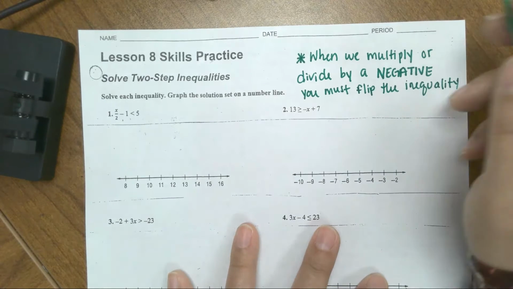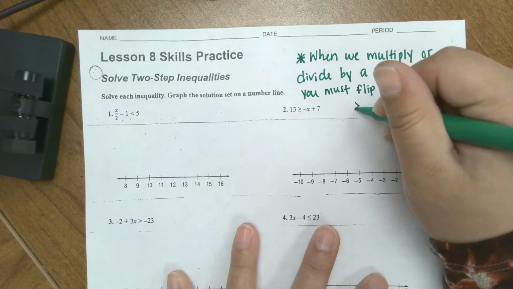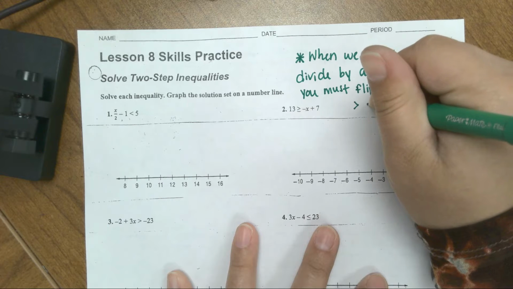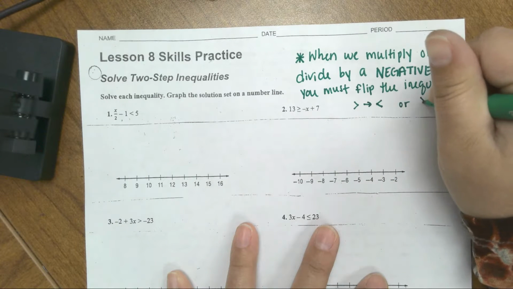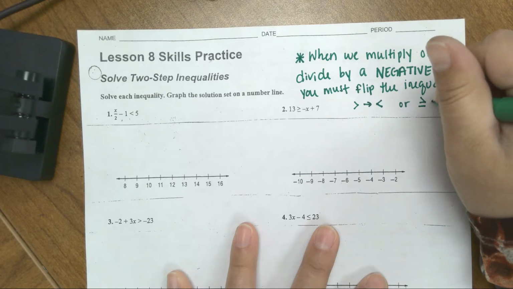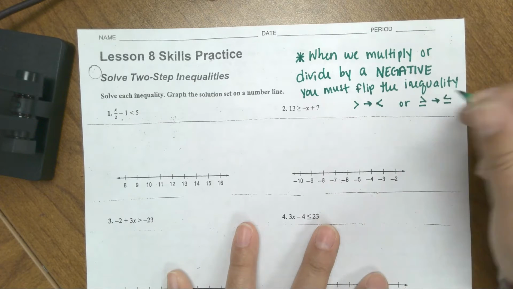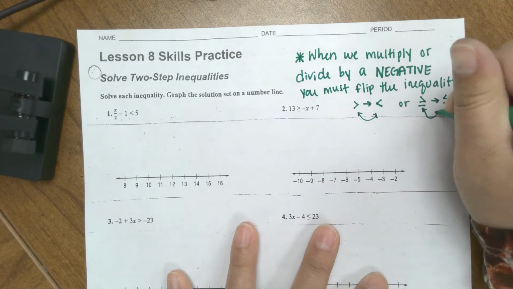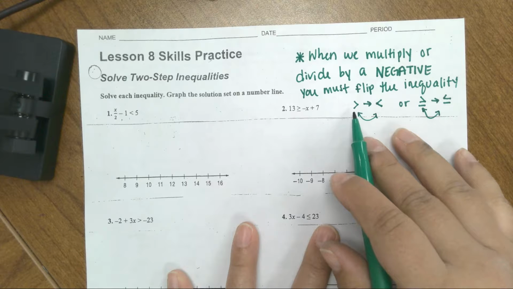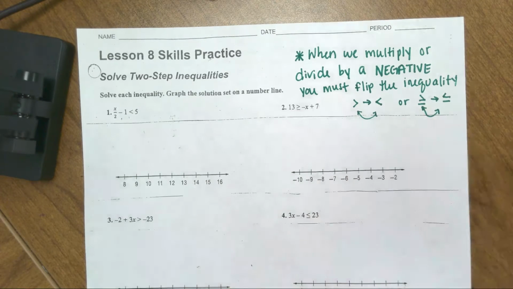Okay, so for example, if it's a less than or a greater than sign, it's going to become a less than sign. Or if it's a greater than or equal to, it's going to become a less than or equal to, and vice versa. That can go either way. So if it's a less than, it'll go to a greater than, or a less than or equal to, it's going to go to a greater than or equal to. That's the main thing we just have to remember. If not, all the steps are the same pretty much.